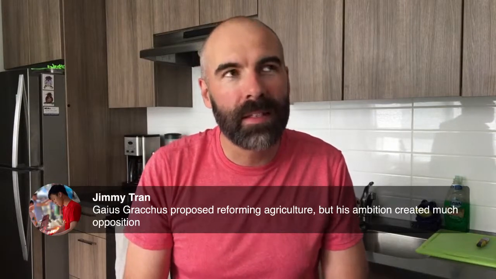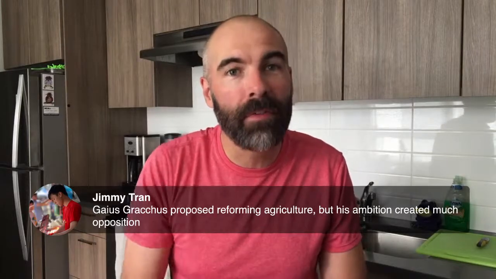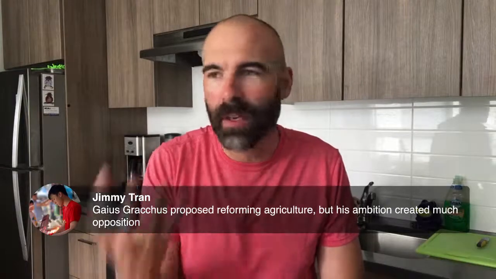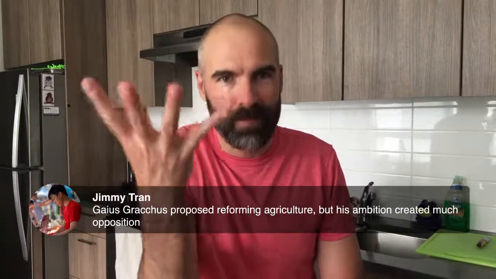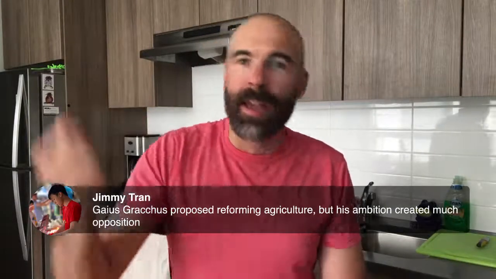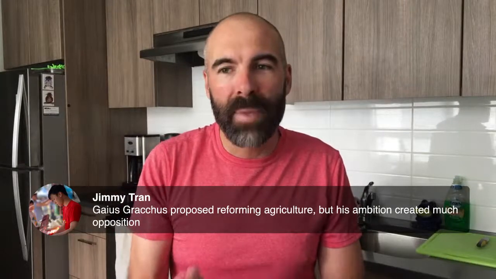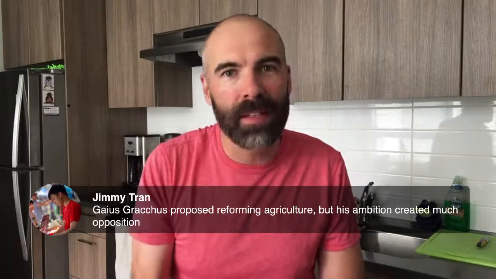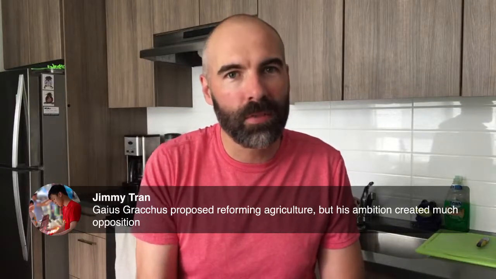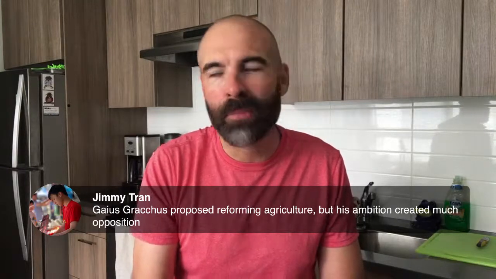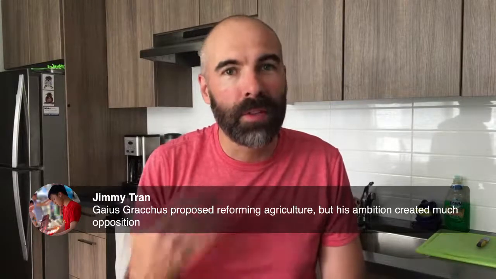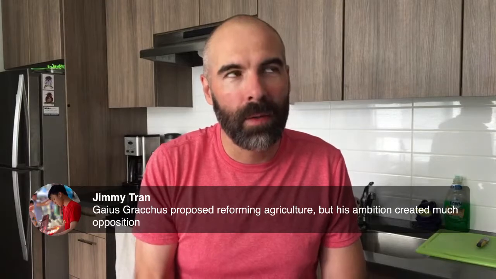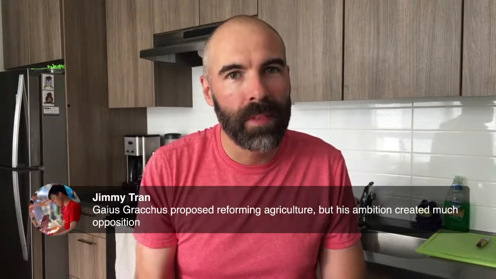Scipio thinks that Gracchus is trying to put himself above everyone else, trying to gain power and make himself a king. And so the senators snap, they lose it, and they start beating Gracchus to death with chairs and whatever they can find. They murder him in the Senate for trying to redistribute land. And the textbook points out this is the first instance of violence seeping into the Roman political sphere.